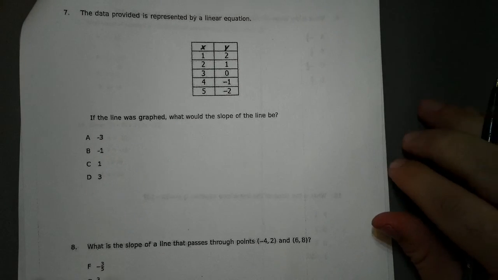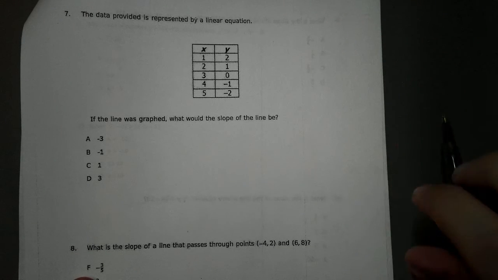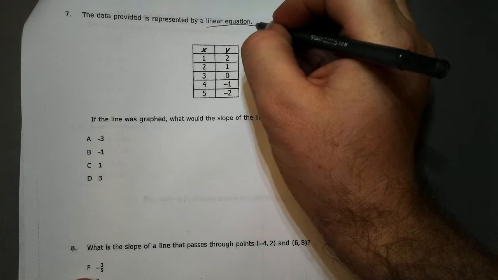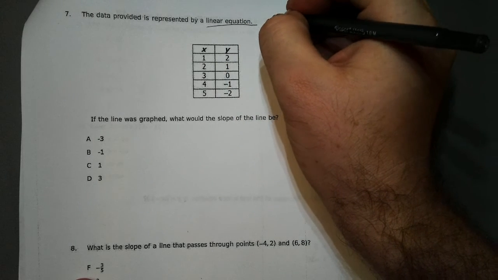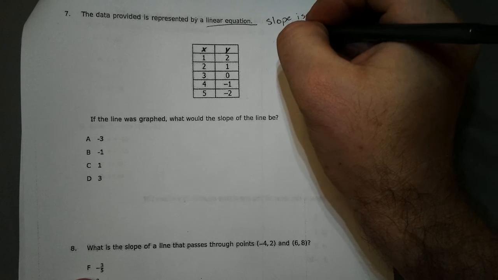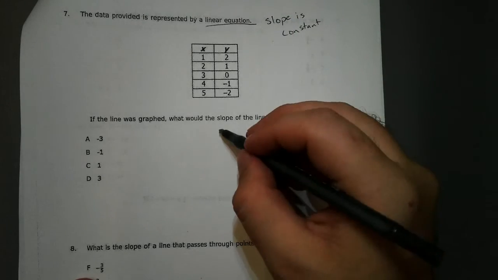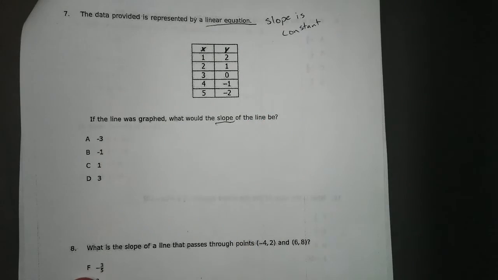All right, number 7. The data is represented by a linear equation. That's important because we know that the slope is constant for every linear equation. Now it says if the line was graphed, what would be the slope of the line?